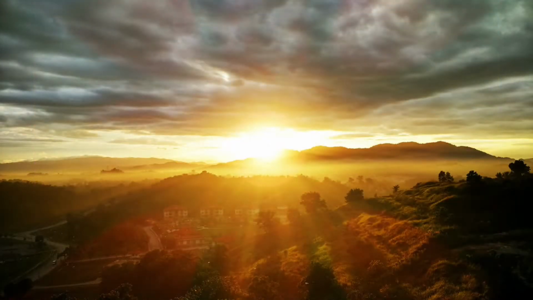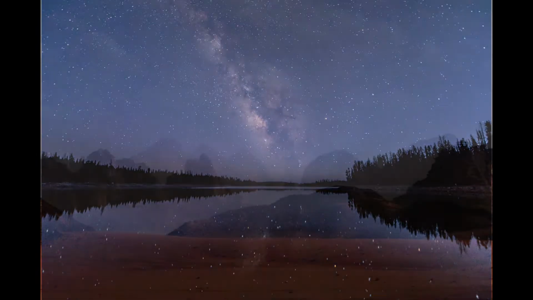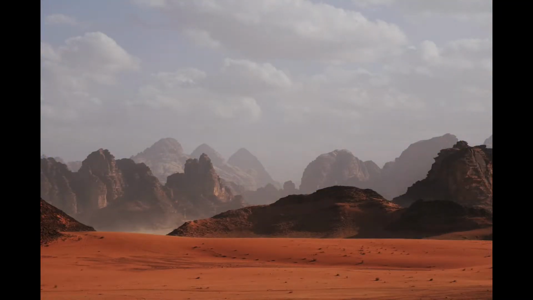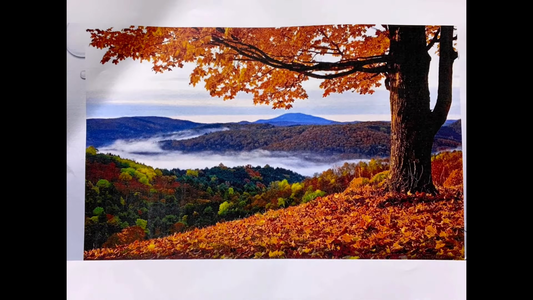Is it your favorite time of day or night? Is it someplace that you've always wanted to visit? Or a favorite place you've been? This landscape will be inspired by fall, but you may have your own favorite season.